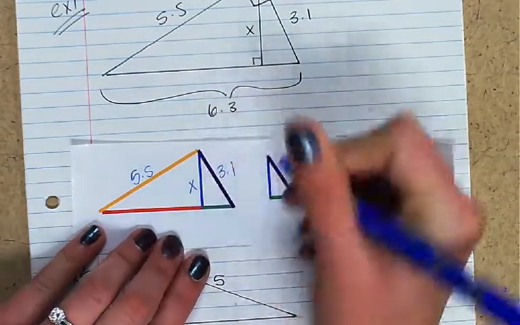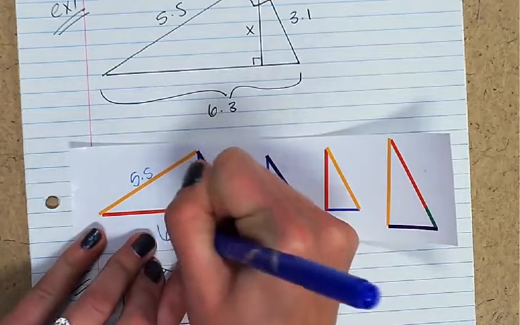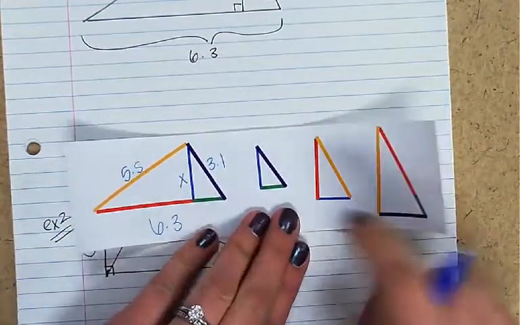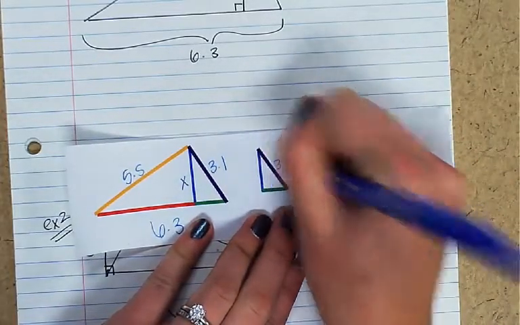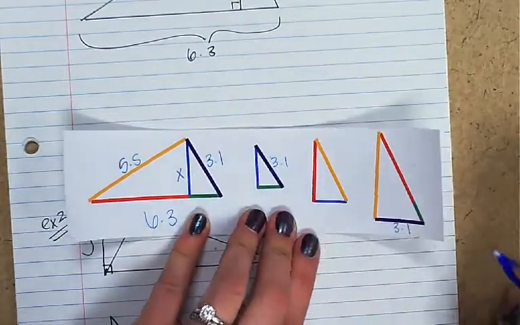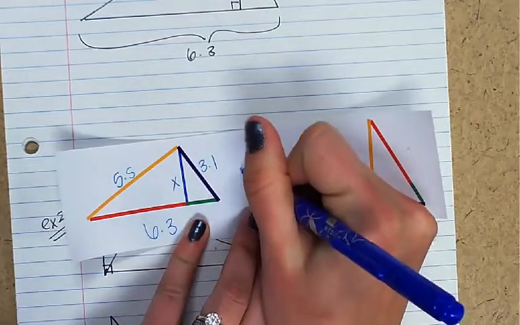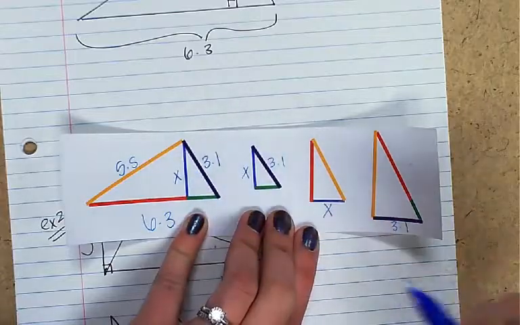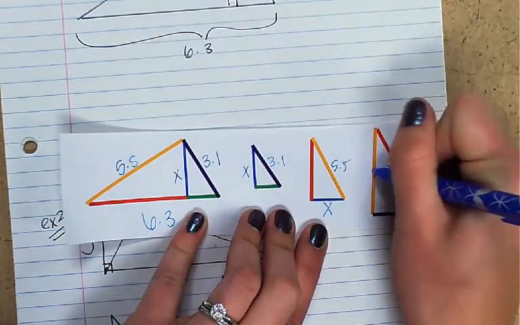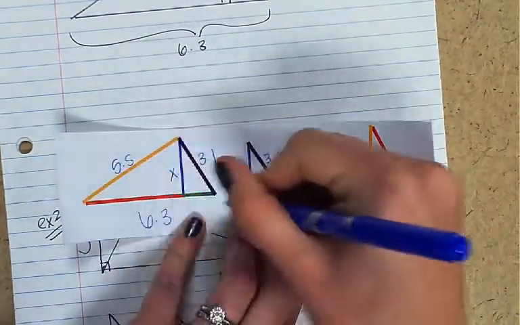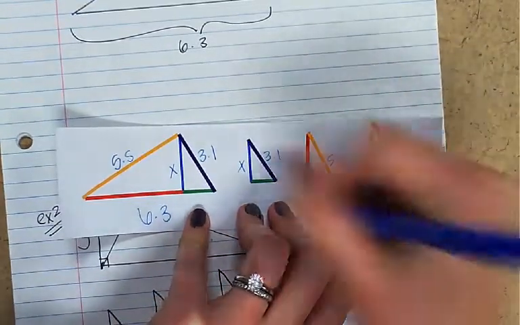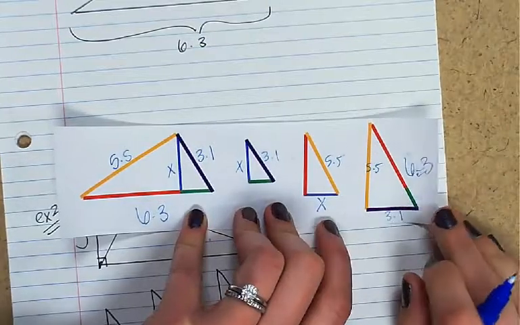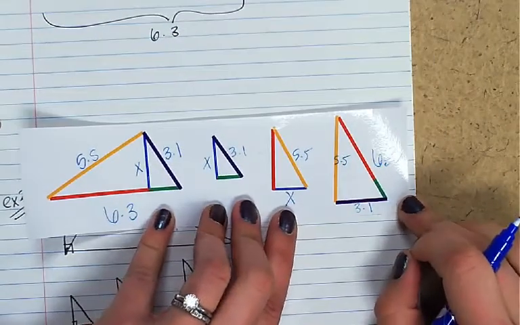5.5, x, 3.1 here, and this whole length here is 6.3. If I fill that in on my triangles, the purple sides are 3.1. There's a purple side, there's a purple side. The blue side is x, blue there and there. The orange side is 5.5. And the whole length down here is 6.3. So this giant hypotenuse, red and green, is 6.3. From there, we're going to set up a proportion.